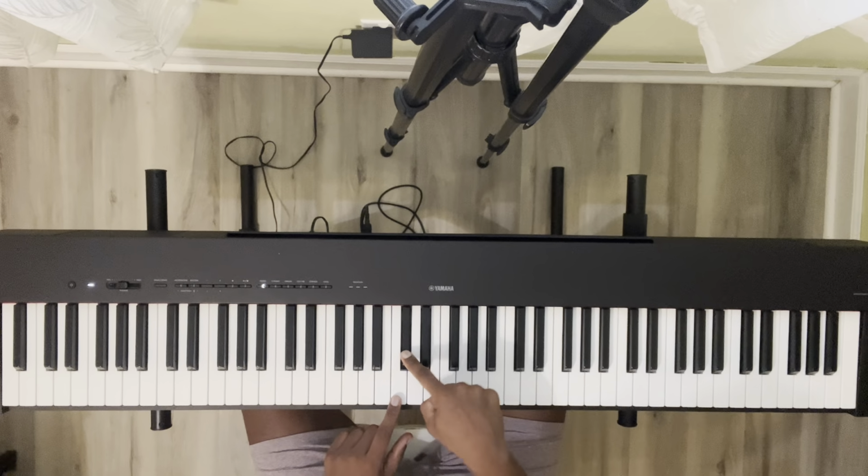This is G sharp and A flat. This is A sharp and B flat. There are 7 different white notes and 5 different black notes. The 7 white notes plus the 5 black notes equal 12 unique notes. You'll see our black notes are in a group of 2 and a group of 3, and it repeats on the keyboard.